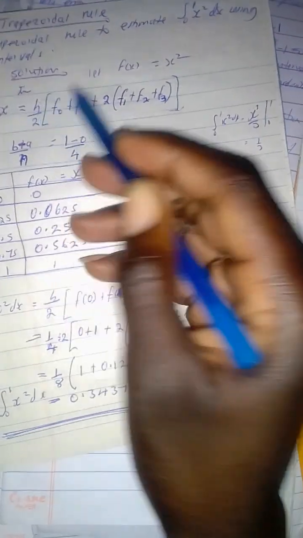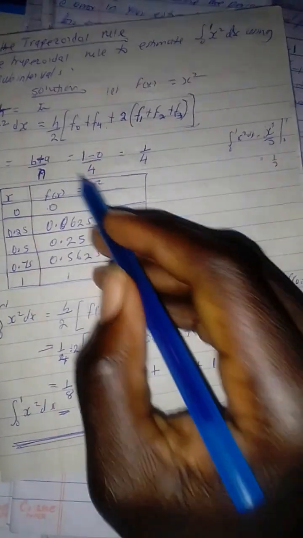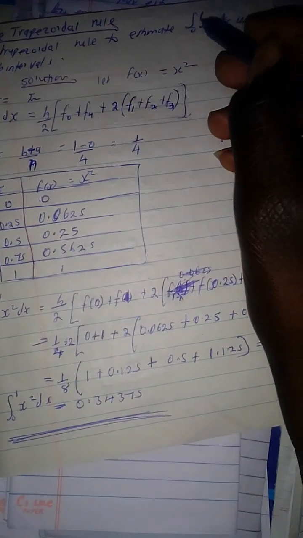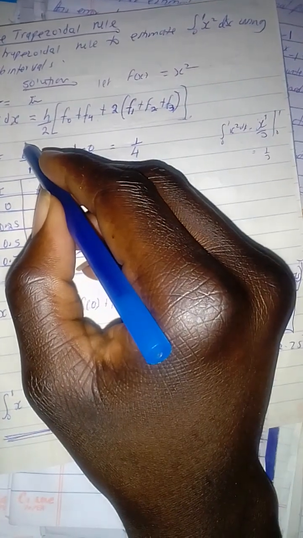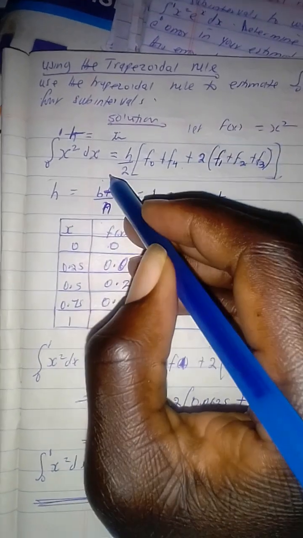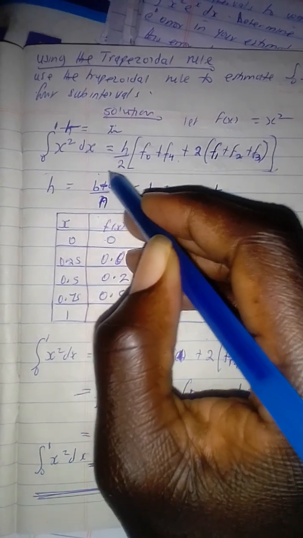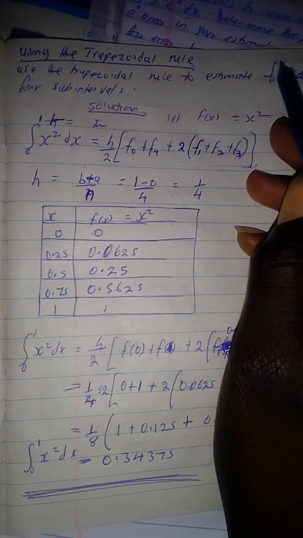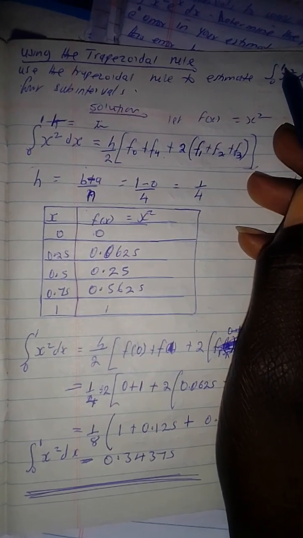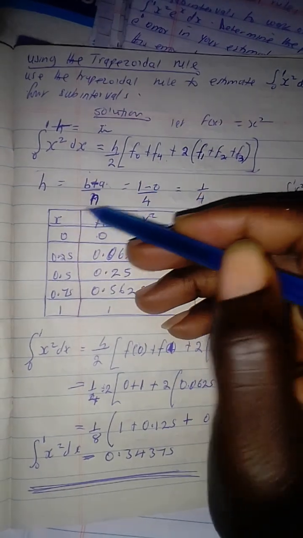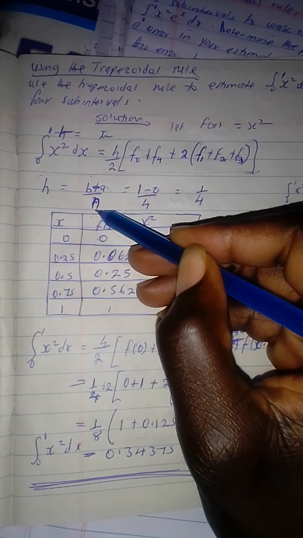So what are we supposed to do? We have to get h, which is the step size. h is, you get the interval, which is from 1 to 0, so we do the subtraction: b minus a, where b is the upper interval, which is 1, and a is the lower interval, which is 0, over the number of subintervals which they have told us to find.